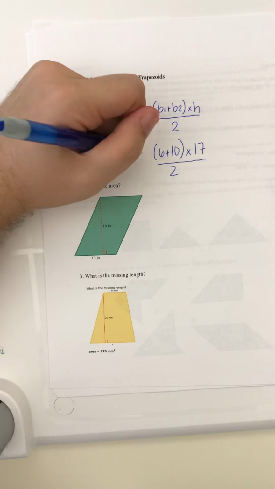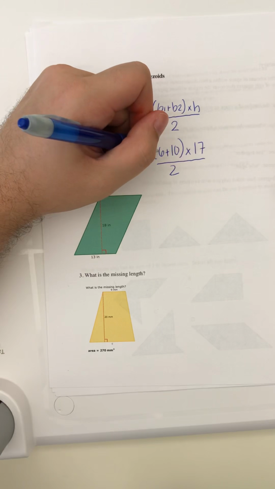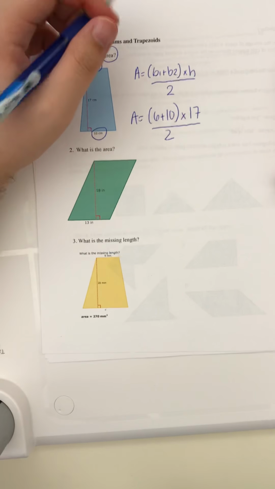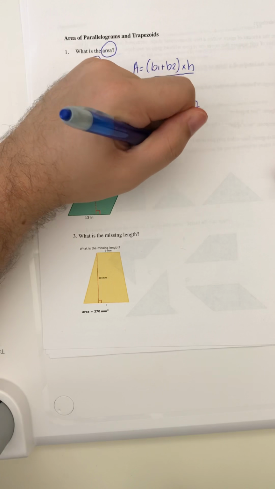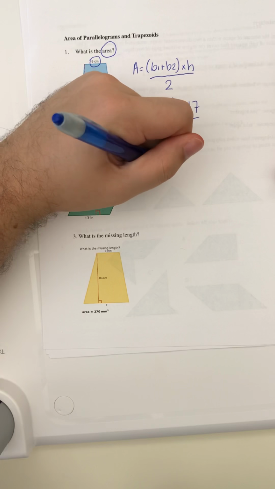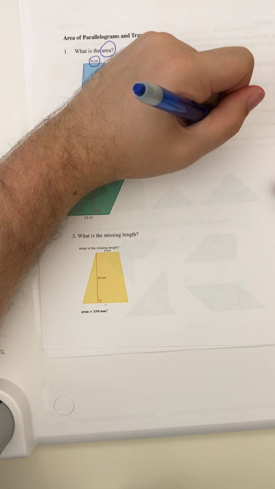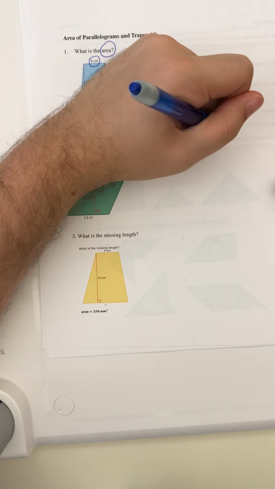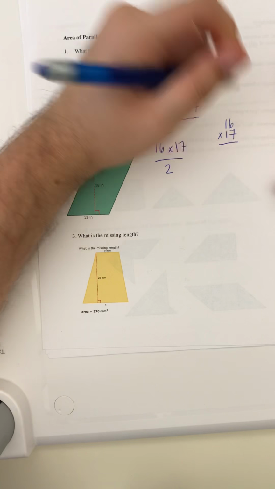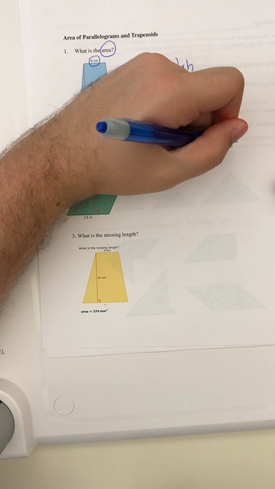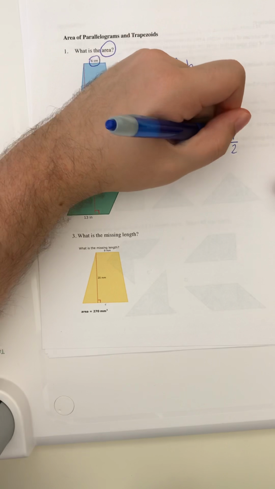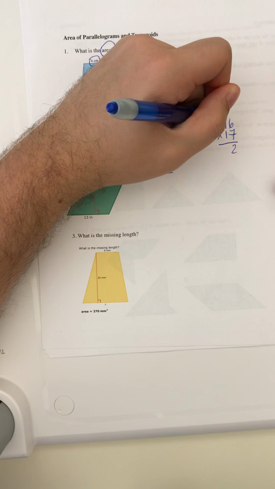So remember, according to order of operations, we have to do what's inside the parentheses first. So I'm going to do 6 plus 10. So 6 plus 10 is 16, times 17, divided by 2. Now, I'm going to show my work over here for 16 times 17 to make sure that I am not just doing mental math. 6 times 7 is 42. 7 times 1 is 7, plus 4.